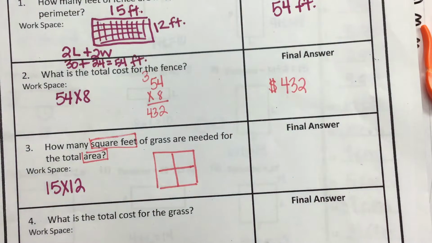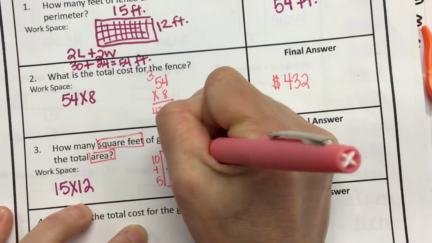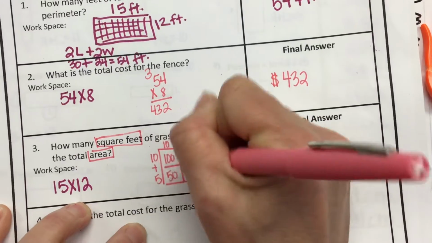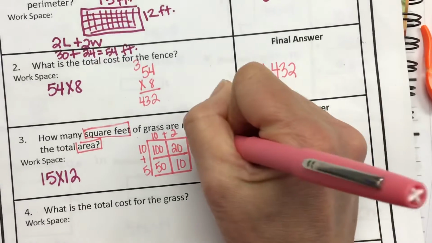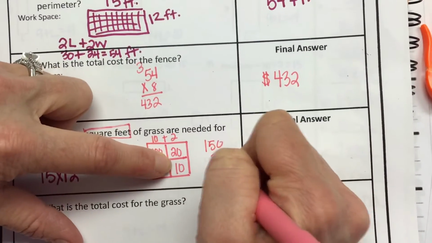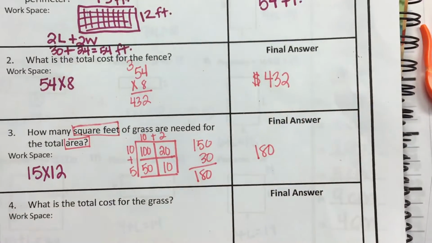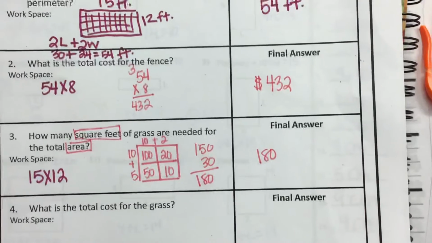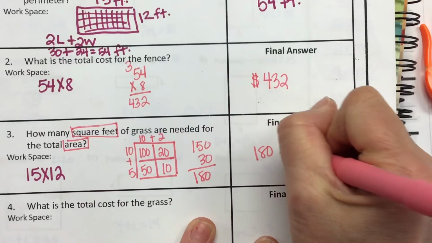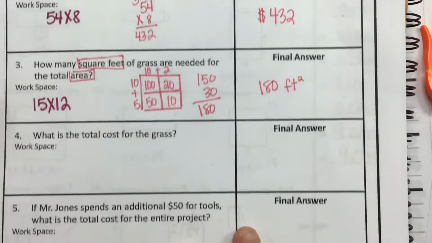Okay, 15 times 12. We can break that apart. Okay, 10 times 10 is 100. That's 20. That's 50. And that is 10. When I add those together, I can add down 150. 20 and 10 is 30. That gives me 180. What should be my unit? 180 what? Caden? Square feet. And we can make that look just like this. Okay? Okay.